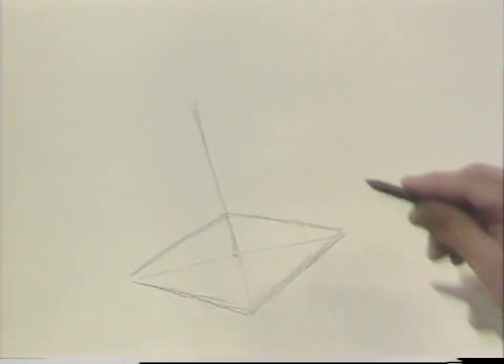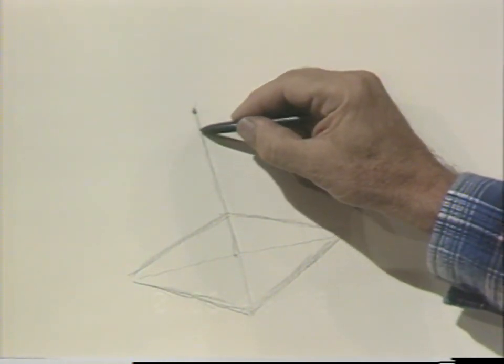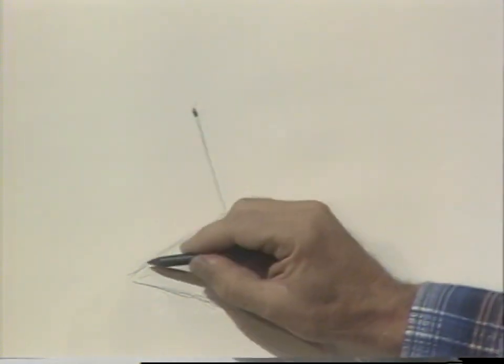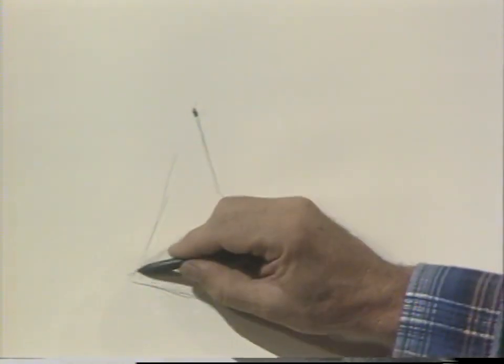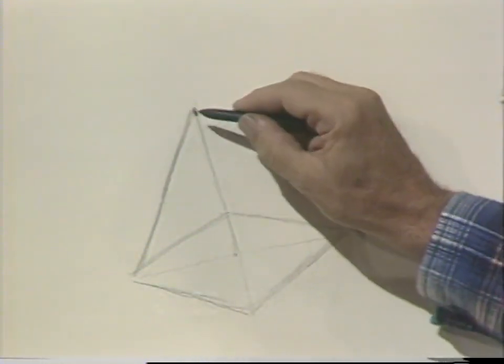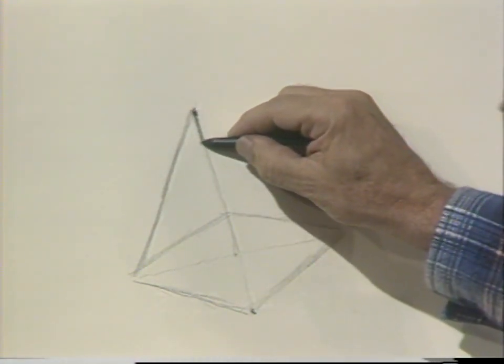After you have that line, you can mark it off as you would the cone, any point on that line, to determine the height of your pyramid. Now, if you mark it there, then in drawing the sides, there's no guesswork. They'll come out in perspective all right if you just go from point to point.